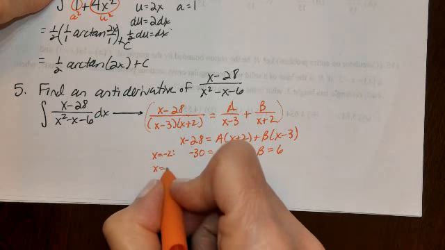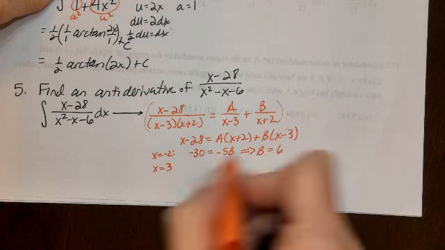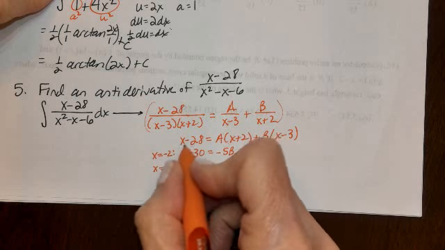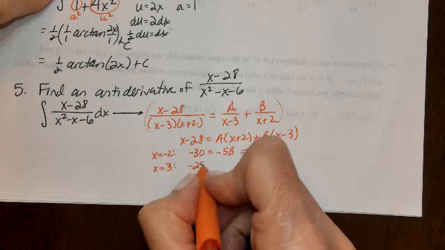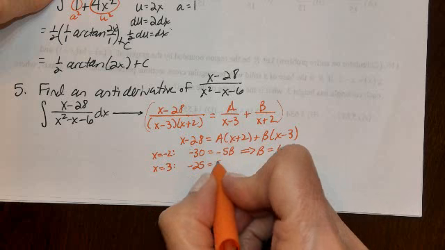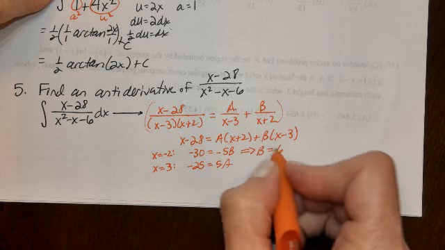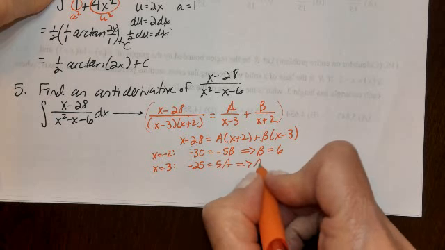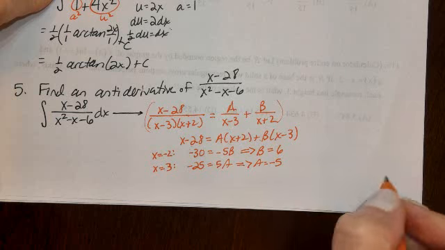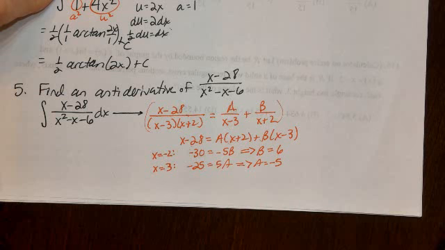If I let x be 3, then 3 minus 28 is negative 25, which is equal to 5a, and then this piece will be 0, and that gives us that a is negative 5. So I can put these pieces back.